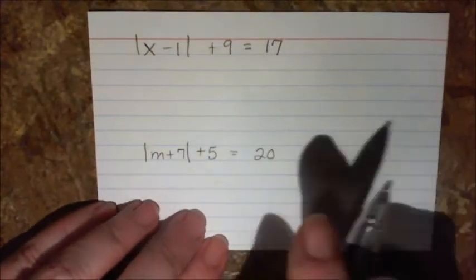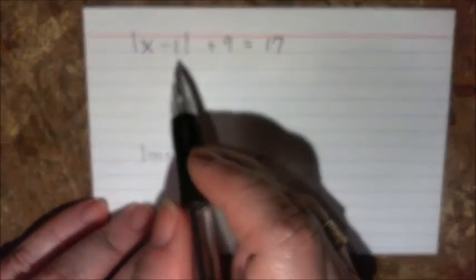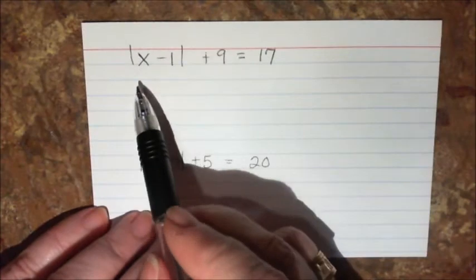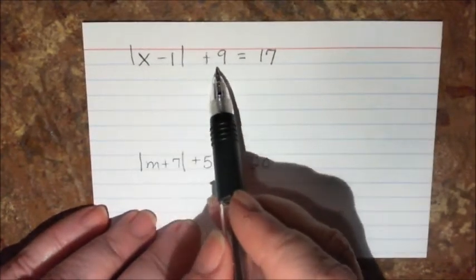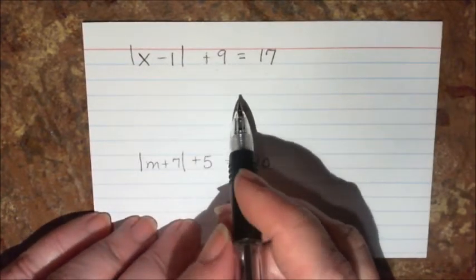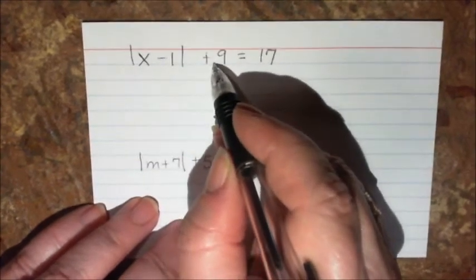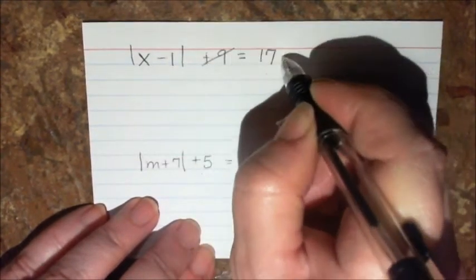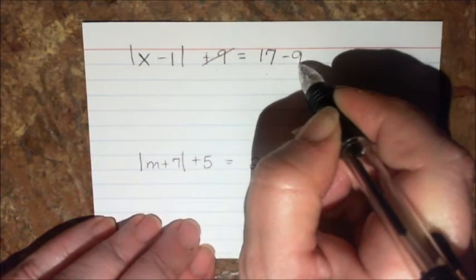Okay, we're looking at more that need to have the absolute value isolated. So here we have the absolute value of x minus 1 plus 9 is equal to 17. So first of all, we need to isolate the absolute value. We're going to subtract 9 from both sides, or add a negative 9.